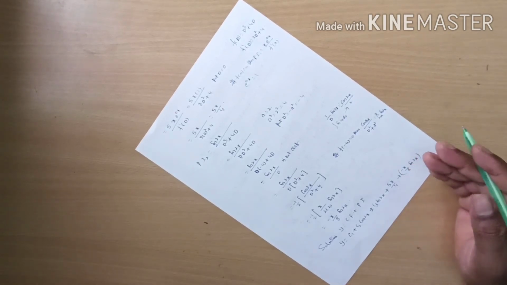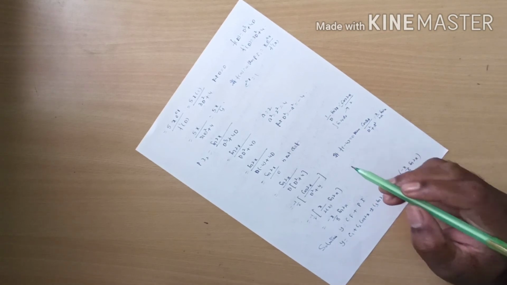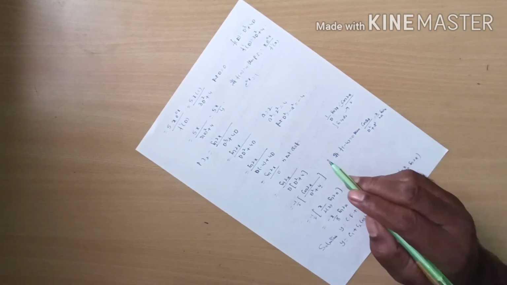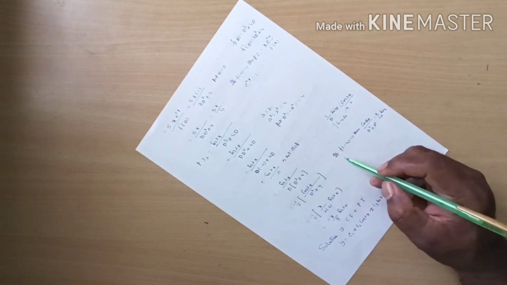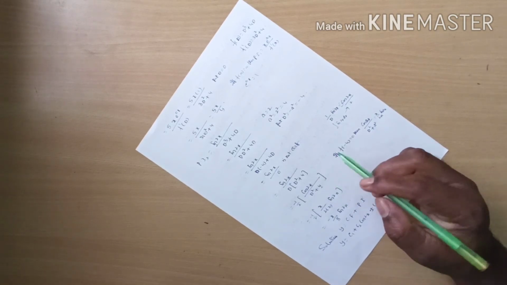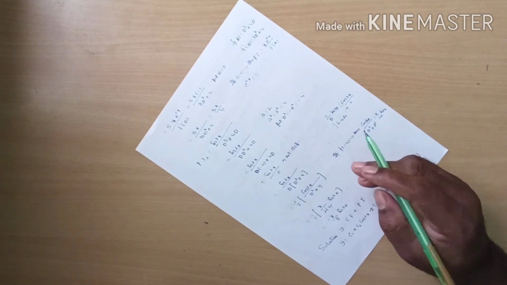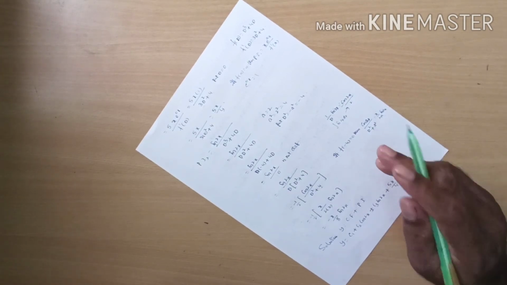Up to this problem, we completed the sin ax, cos ax, sin ax into cos ax, etc., and d power 3 and d power 4 complete problems of the higher order linear differential equations. Okay, bye.